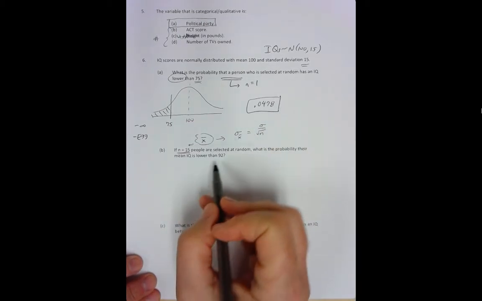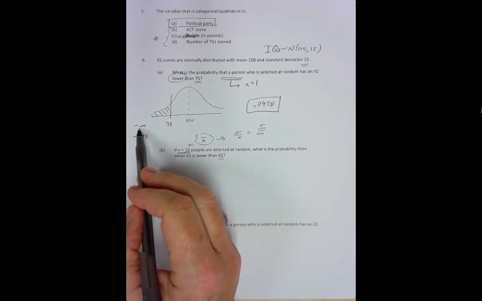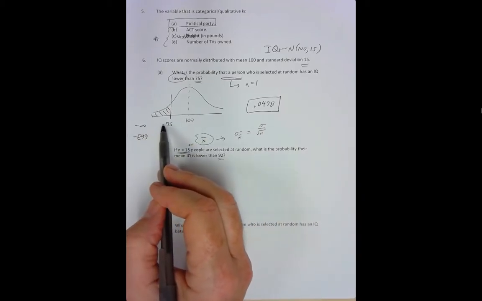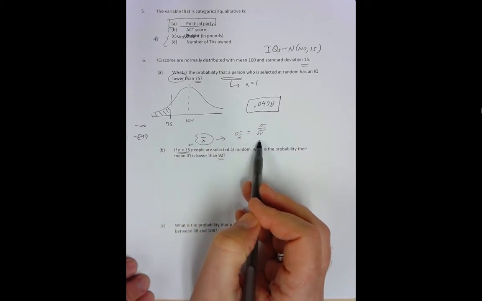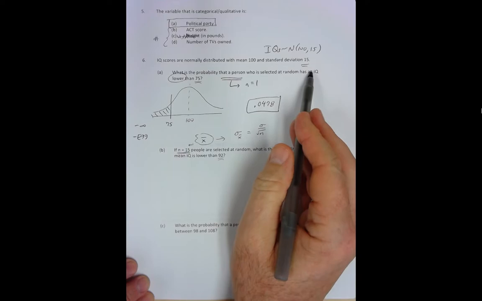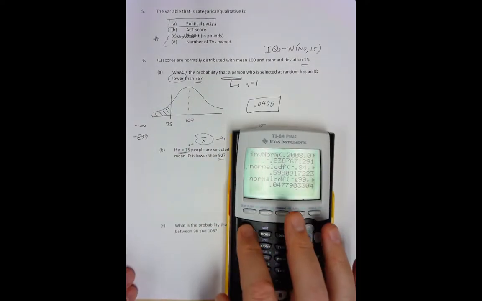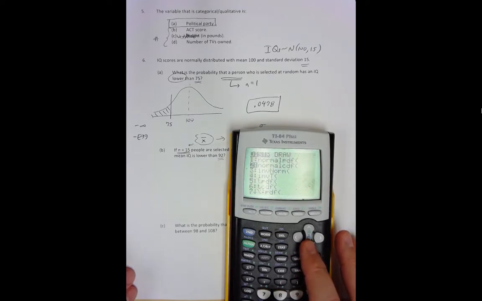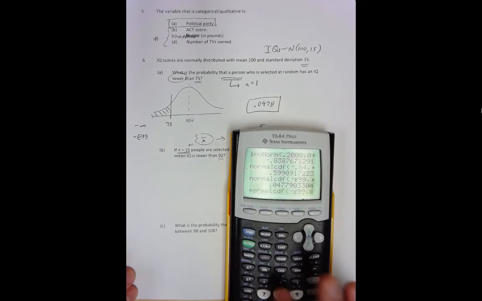So what's going to happen here? We went lower than 92. So it's still going to kind of play out like this. We're going to go from negative infinity up to 92, but we have to make the adjustment of the standard error instead of the standard deviation because of the sample size. So boys and girls, negative E99.